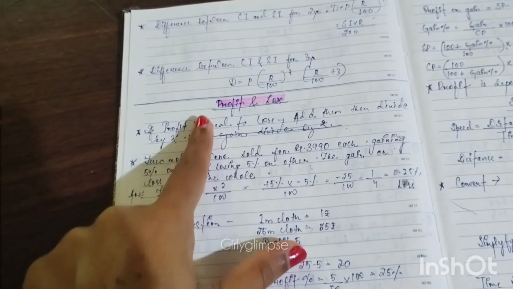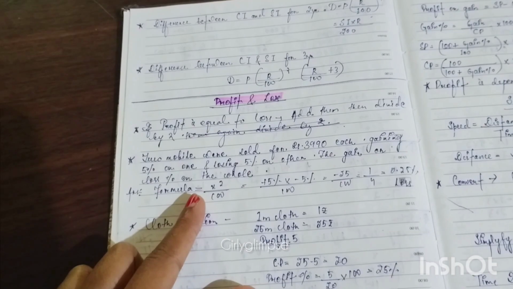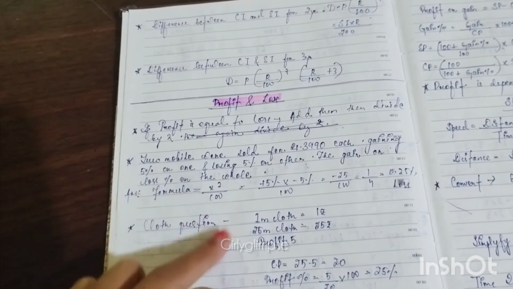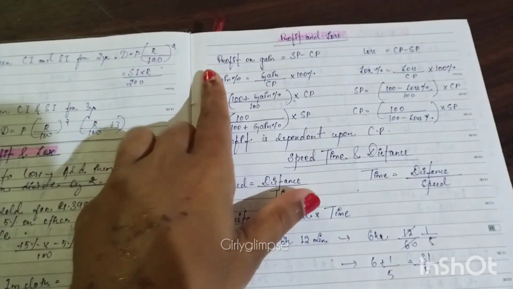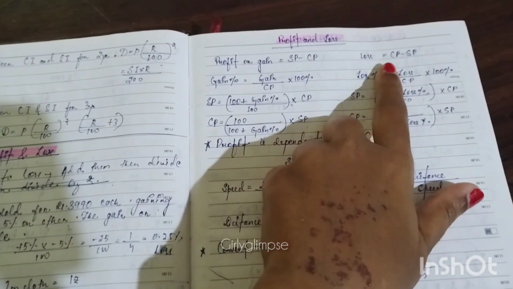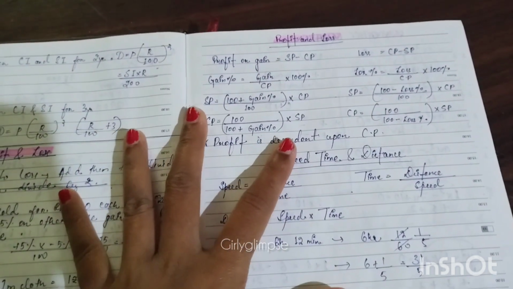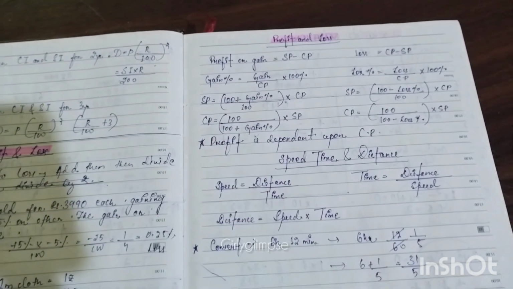Then profit and loss. In profit and loss, formulas are very important, so you should remember them. These are the formulas: profit or gain is selling price minus cost price. Then if it is loss, cost price minus selling price. Then gain percent, loss percent, and how to take out selling price and cost price.